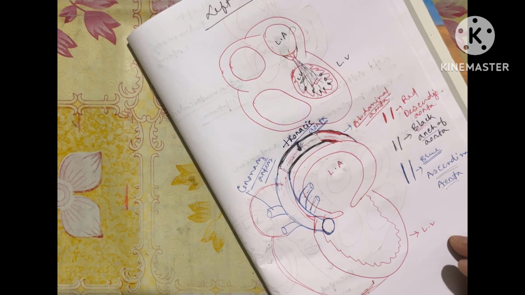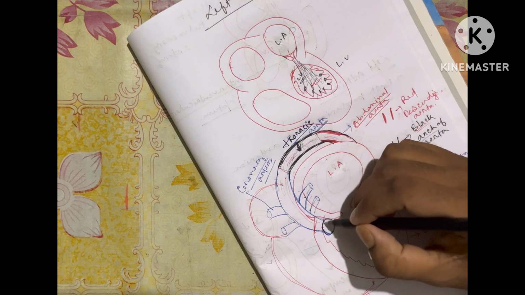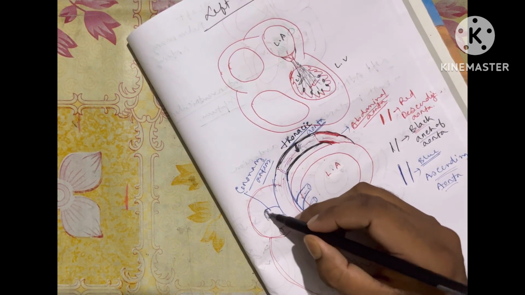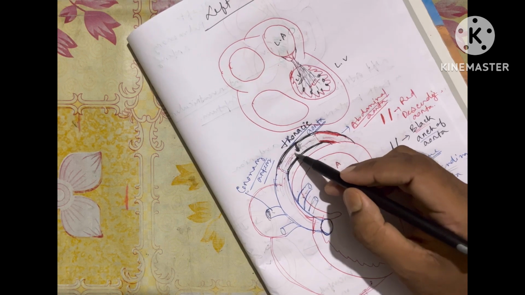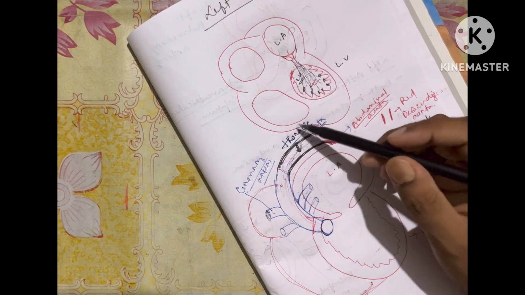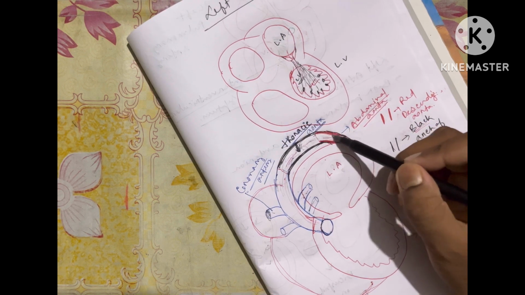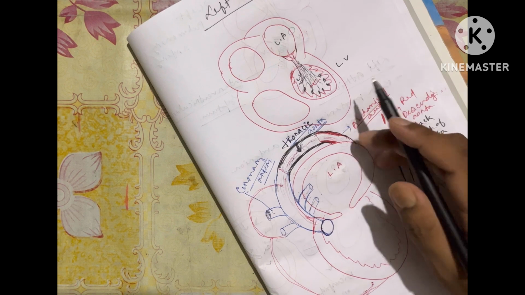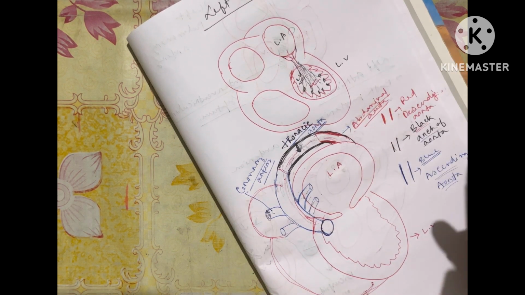Now one more thing we need to discuss. With the help of the ascending aorta, the coronary arteries supply blood to the heart muscle. The thoracic aorta supplies the thoracic cavities and upper body parts, and the descending aorta will go and distribute the blood to the lower part of our body.